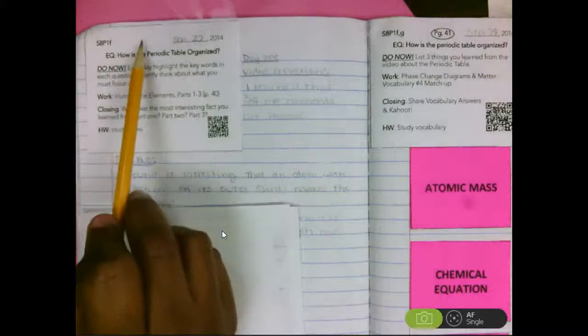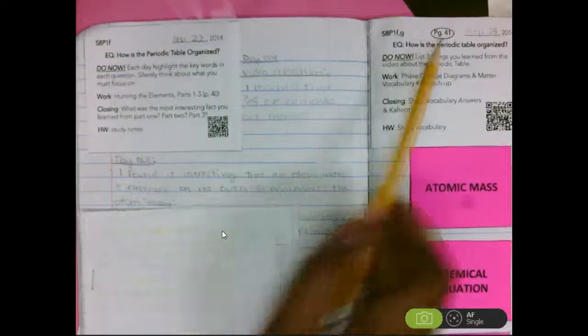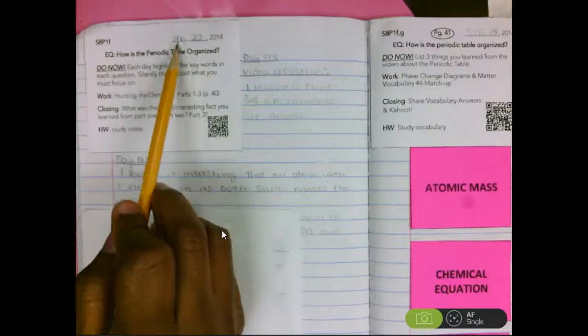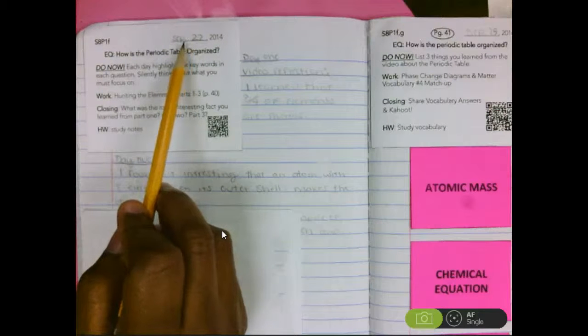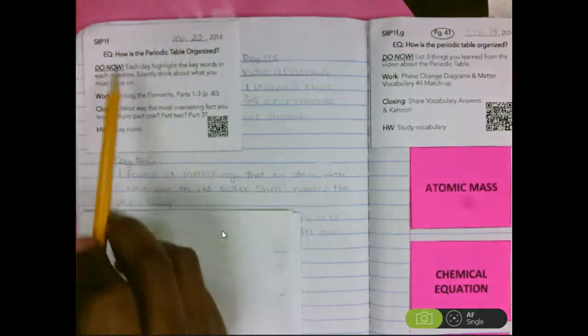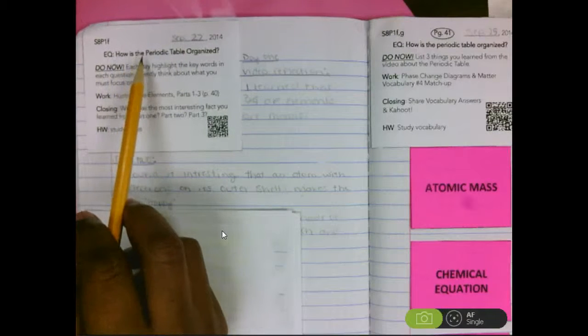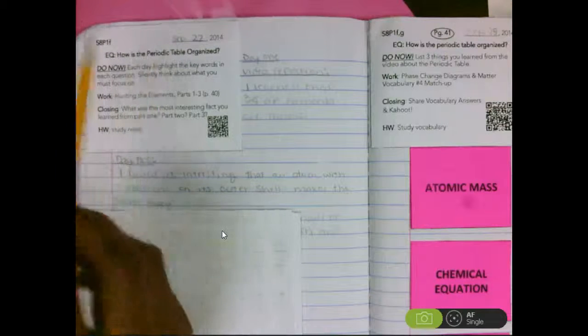Sometimes I'll have the page numbers like I have here. Sometimes I may not, but I'll always give you the page numbers in class. And then you have the section for your date, which you'll complete yourself. And then I give you an essential question, and that is our focus for the day. Usually whatever we're doing that day is going to be tied into that particular topic.